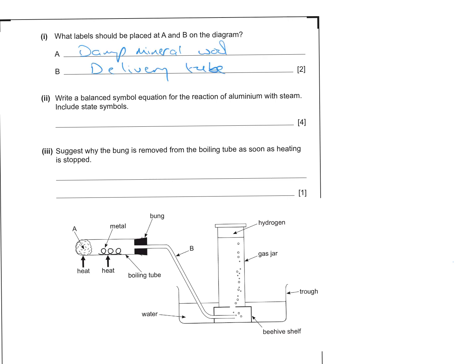Part 2, balance the equation for the reaction of aluminium with steam. Now it's important to remember that when a metal reacts with water, the metal hydroxide is formed along with hydrogen. But when a metal reacts with steam, the metal oxide is formed. So this is going to be aluminium oxide, not aluminium hydroxide. Hydrogen is still formed. And that needs to be balanced. And it does say that state symbols have to be included.